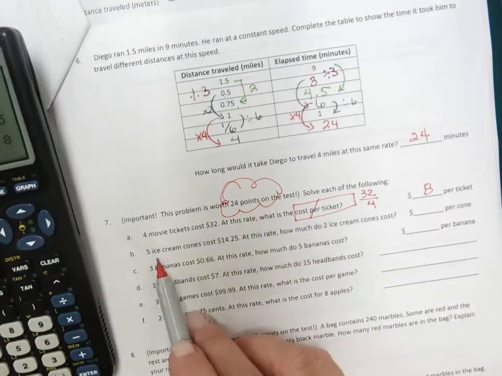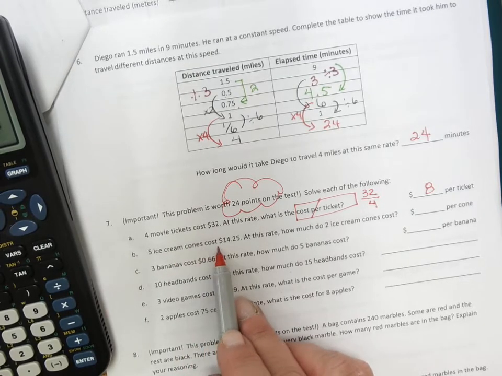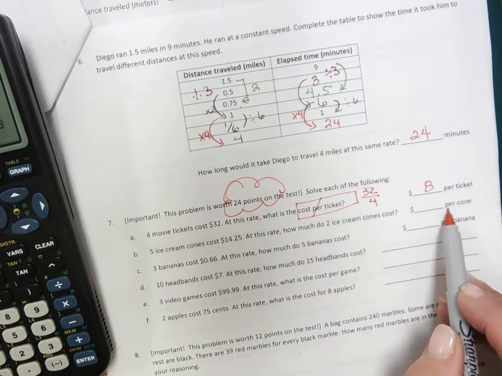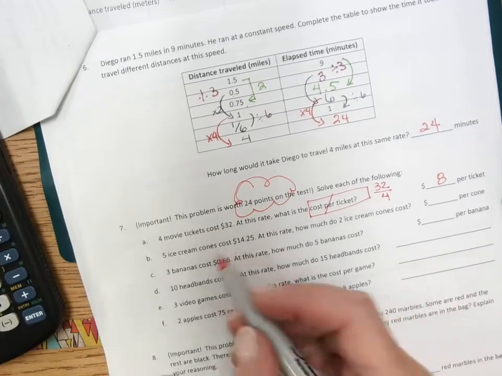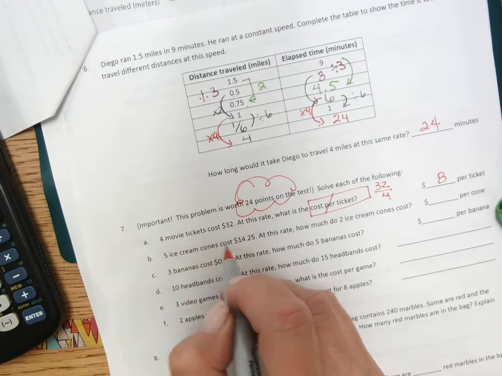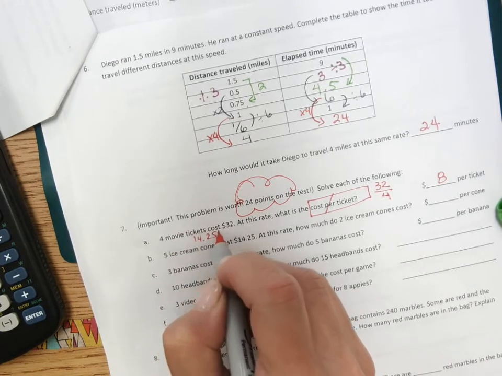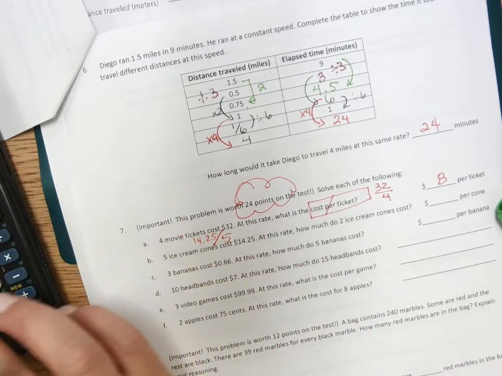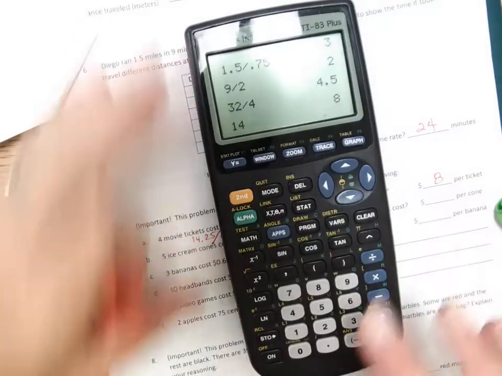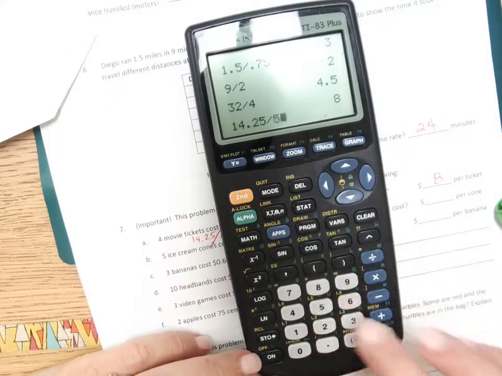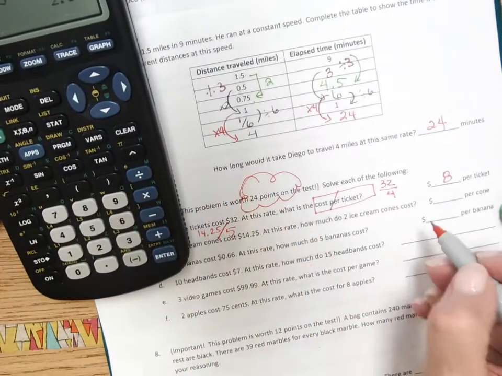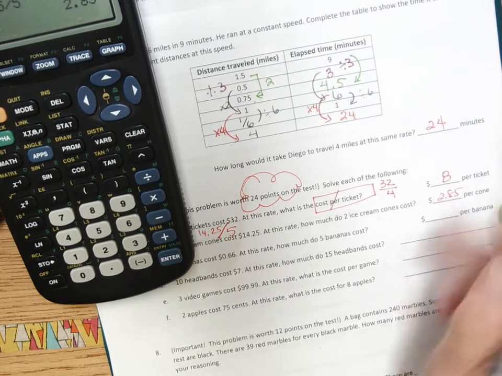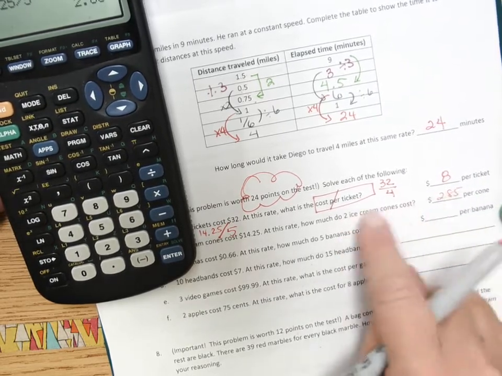Okay, next one. 5 ice cream cones cost $14.25. How much do 2 cost? So we're going to find the cost per cone. So here we go. Cost $14.25, per means divide by 5. So $14.25 divided by 5 equals $2.85. So 1 ice cream cone costs $2.85, but 2 ice cream cones, this is asking you 2 different questions.